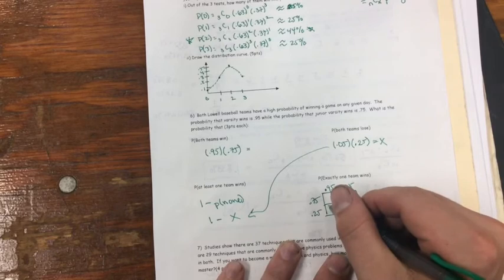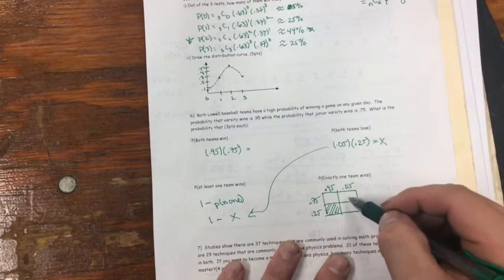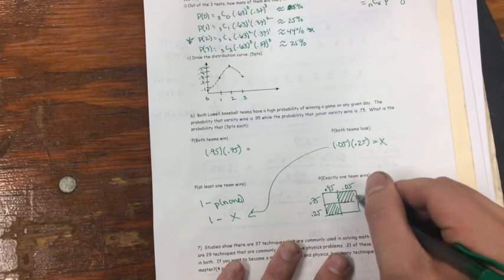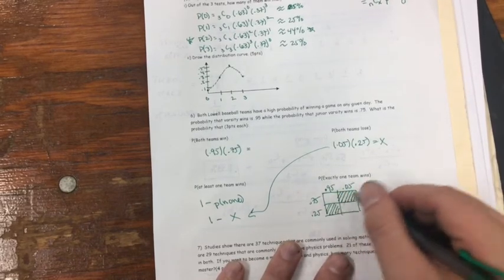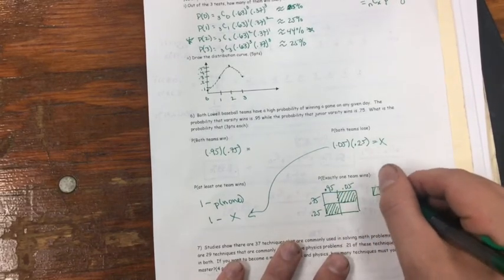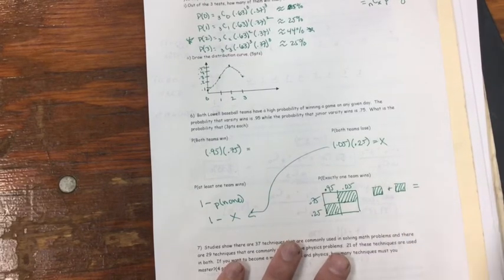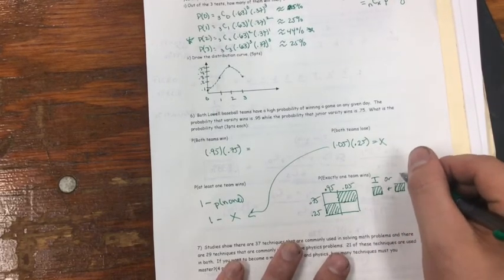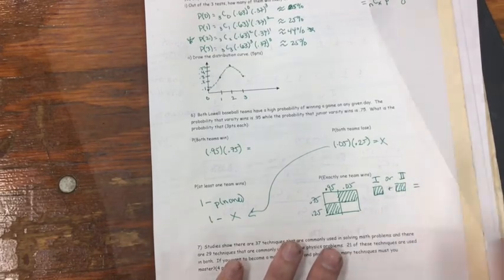It's either this square where varsity wins and JV loses, or this square where JV wins and varsity loses. Okay, what you do is you take these 2 probabilities and you're going to add them together. Okay, these are the only 2 ways that exactly one team will win. Is this situation, situation 1, or situation 2, okay? So to get the probabilities, we're going to add them together.